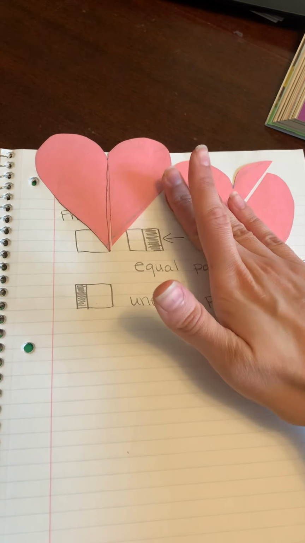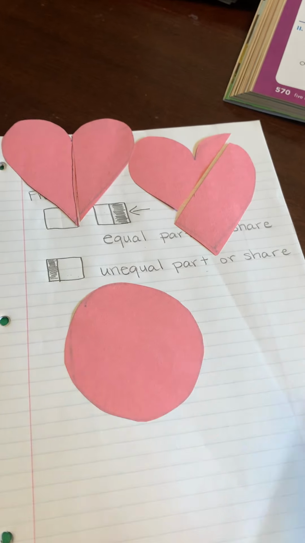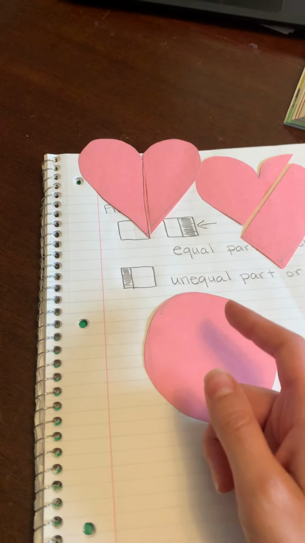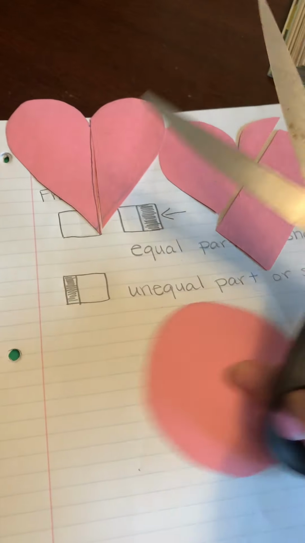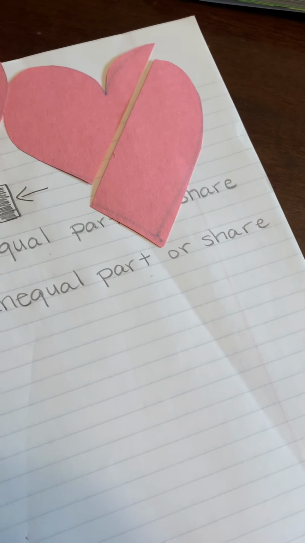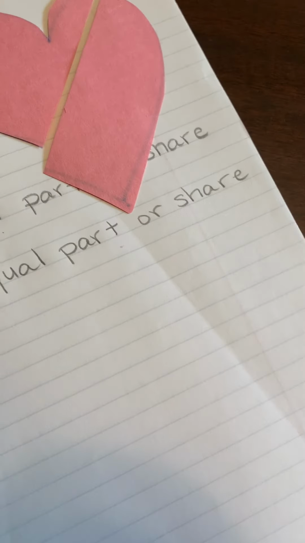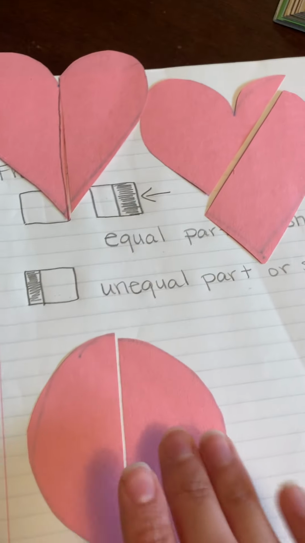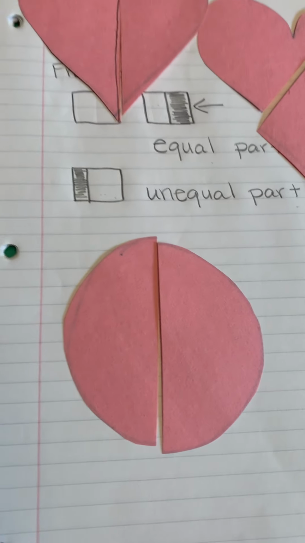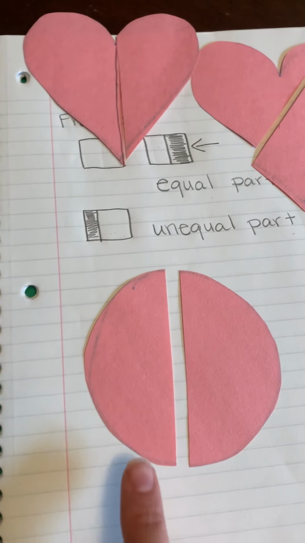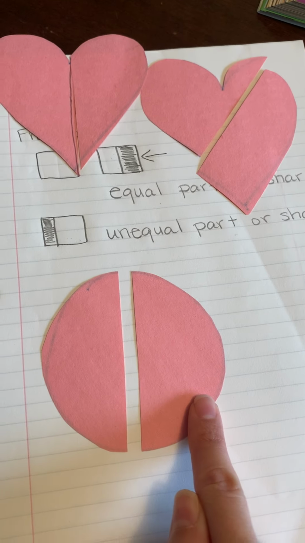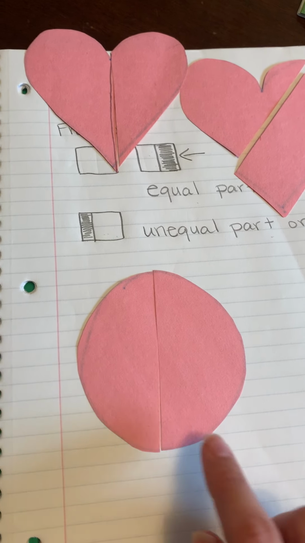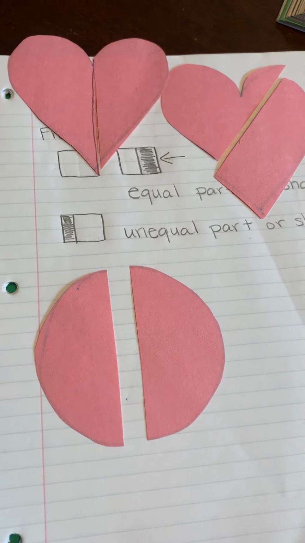Okay, now let's try it with a different shape. I have my circle. The best way to make a fraction with a circle would be to cut it directly in half. So let me try to cut it in half. If we're pretending that this is a pizza and we're going to share with one other friend, then I would have an equal portion here and an equal portion here. Okay? Equal parts. It's fair. It's fair that one person gets this one, and it's fair that another person gets this one.